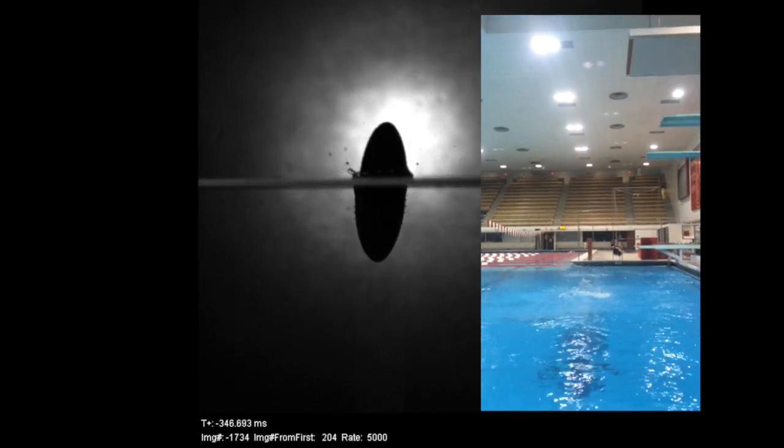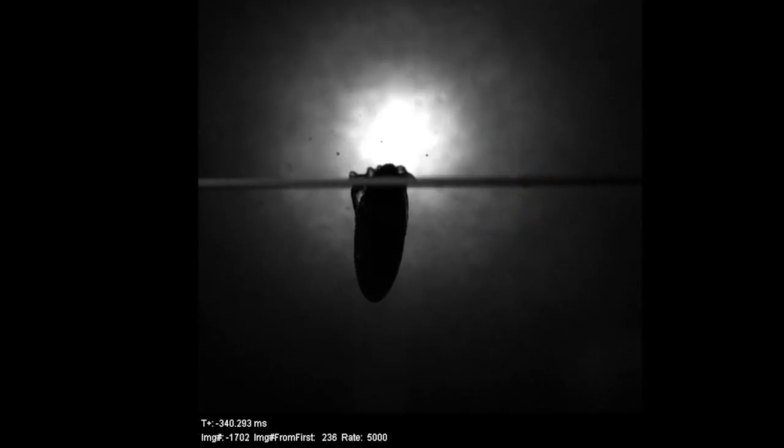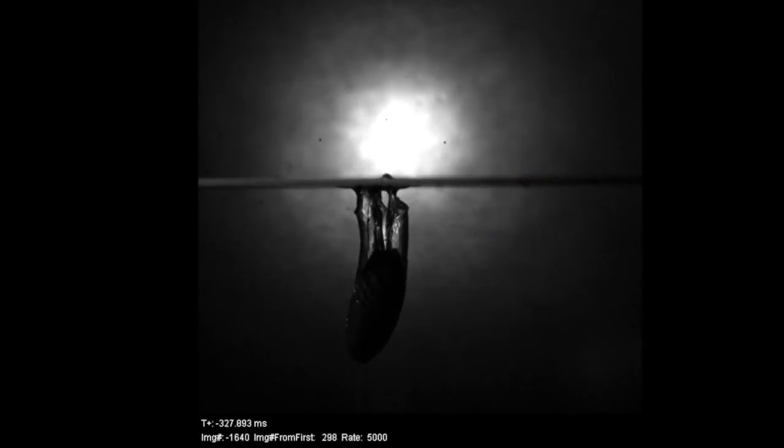Divers aim to enter the water hands first, forming an ellipsoid with their body. The ellipsoid is tapered so that it breaks the surface gently. Less surface area is disrupted, so the initial splash is much smaller. The tapered end also drags a smaller air pocket down along with the ellipsoid.